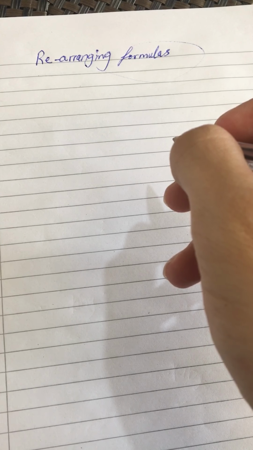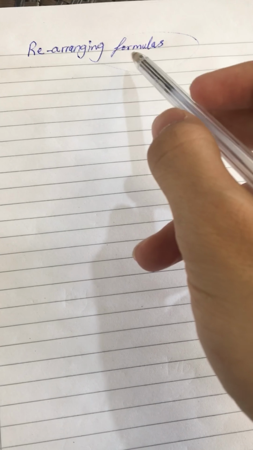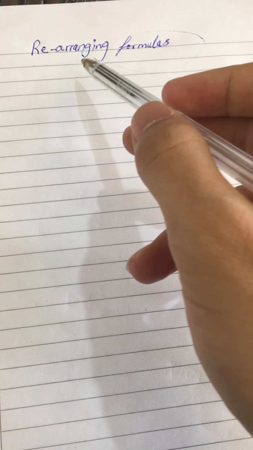Hello guys, today I'm going to teach you how to rearrange formulas. Well, I think this is a big struggle for students doing their GCSEs, and one thing I spotted is that the teachers don't really explain the process of rearranging. They just say you divide by something or you multiply by something. Well, today I'm going to start off with a great explanation of how to rearrange formulas.